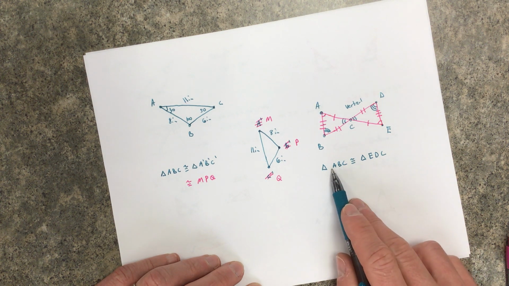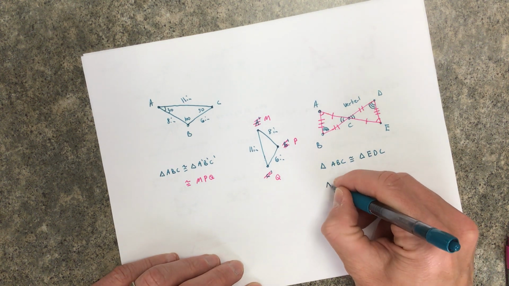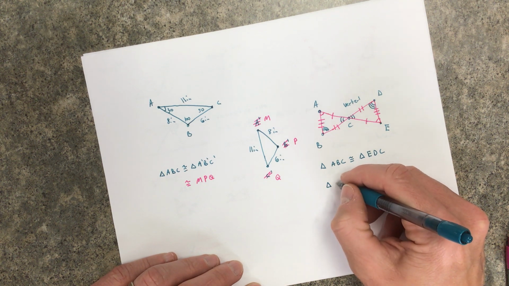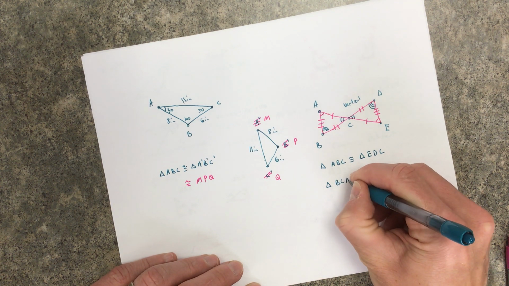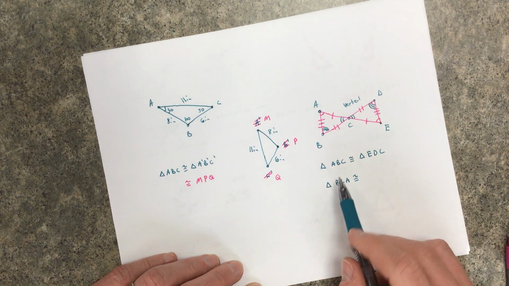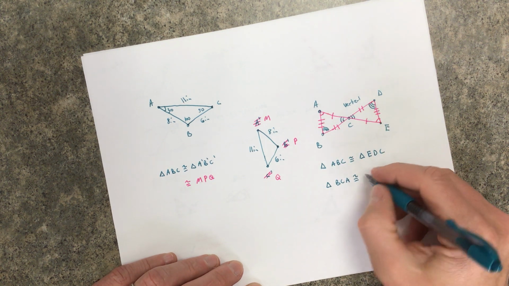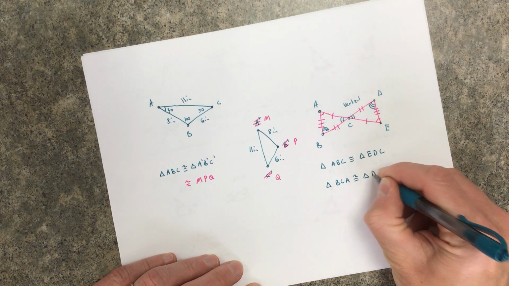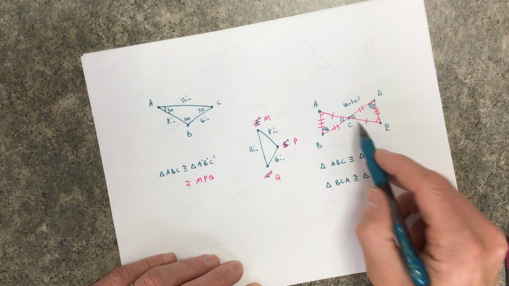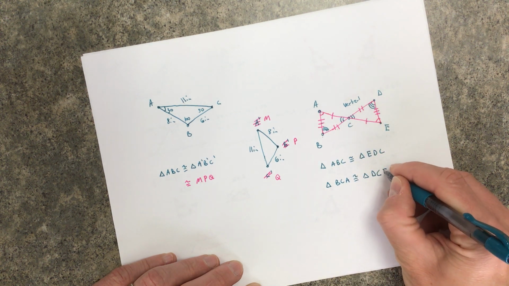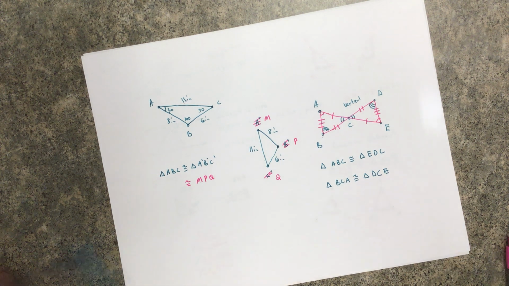Now, I wouldn't have had to go ABC. I could have said this one was BCA. Well, BCA is starting with a triple, so then I would have started with D over here, and then I went to the center, so I'm going to go to the center, CE, right? It's matching them up.